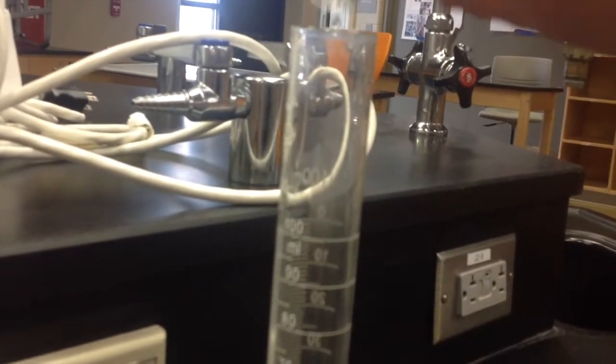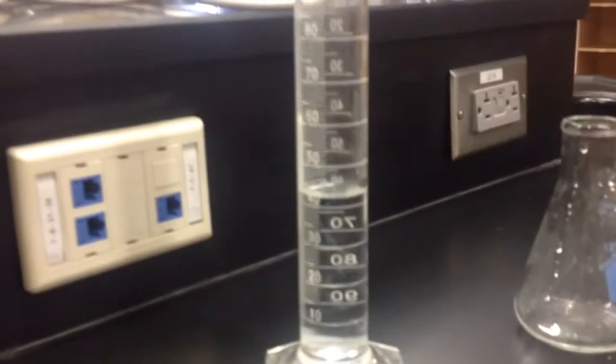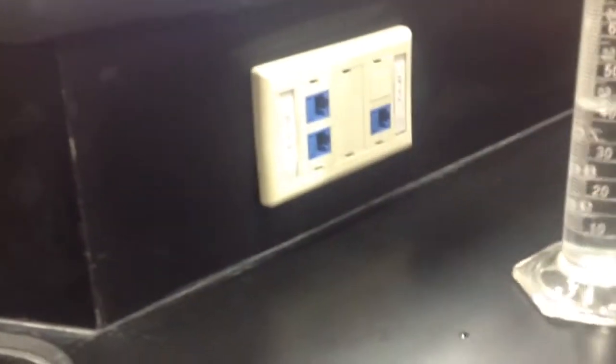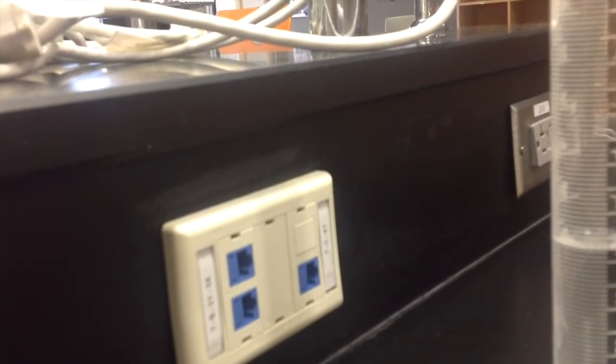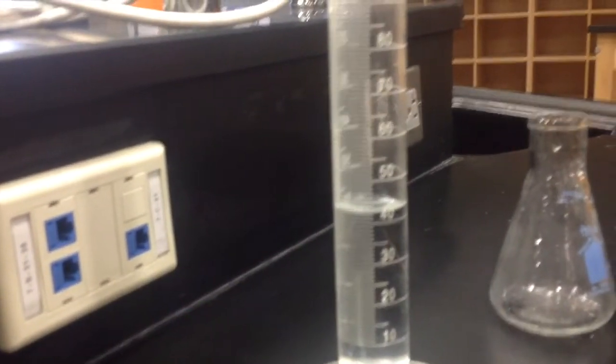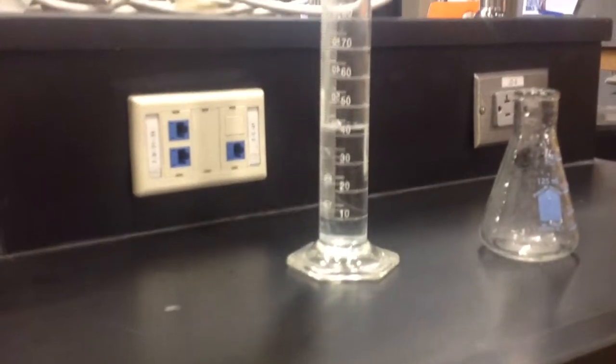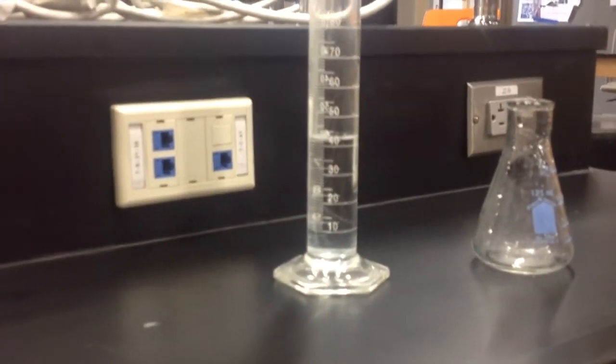Almost missed and ruined everything. So there were roughly 42.8 milliliters of water in that flask. So let's go to the board and then do some math.